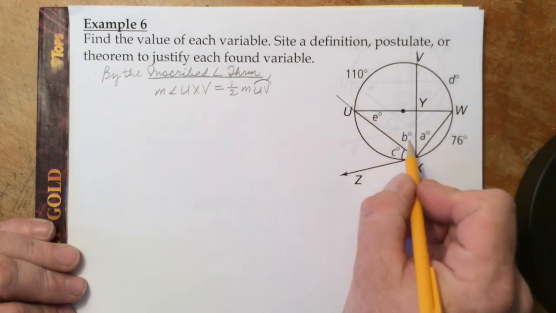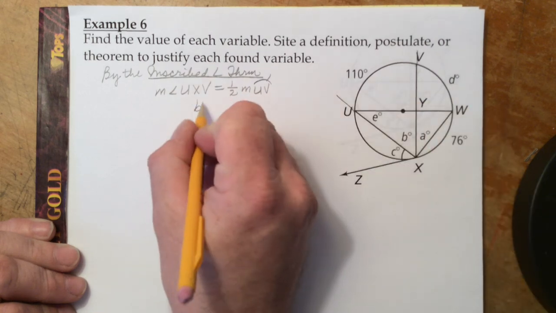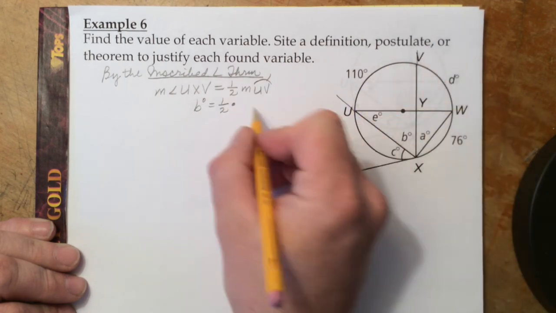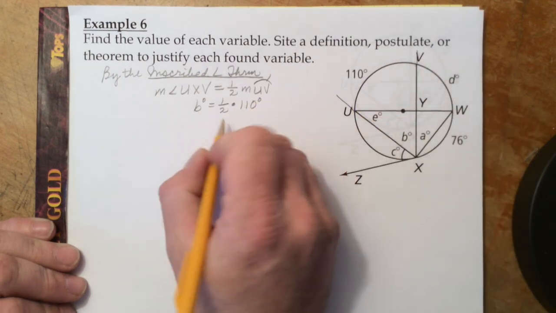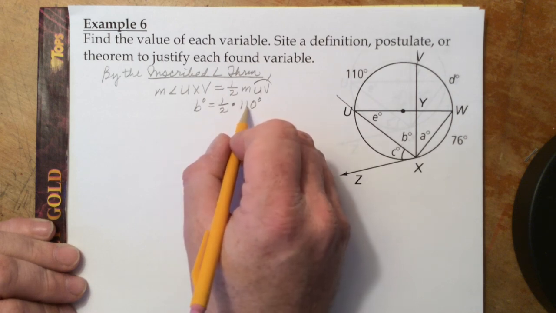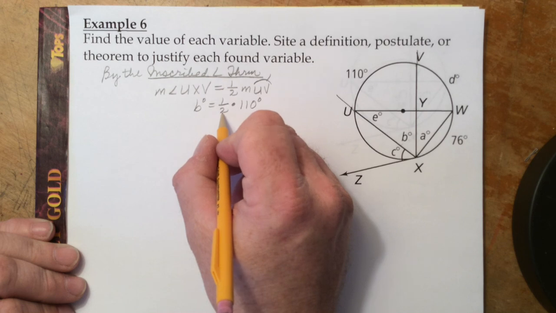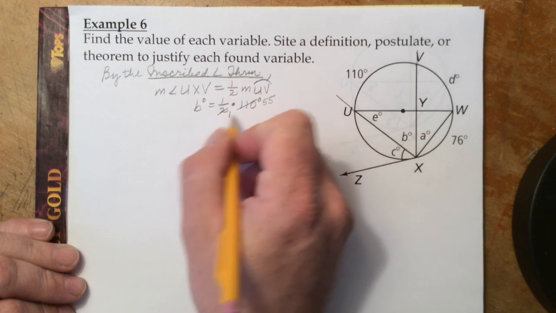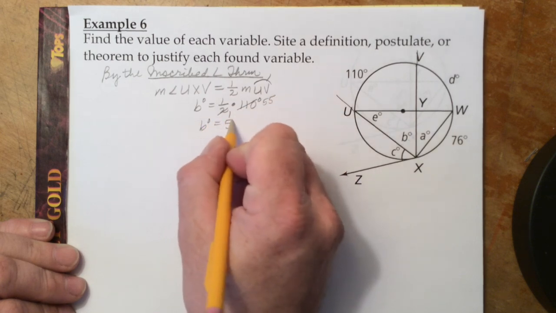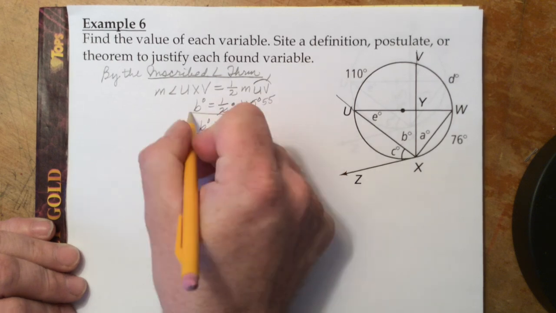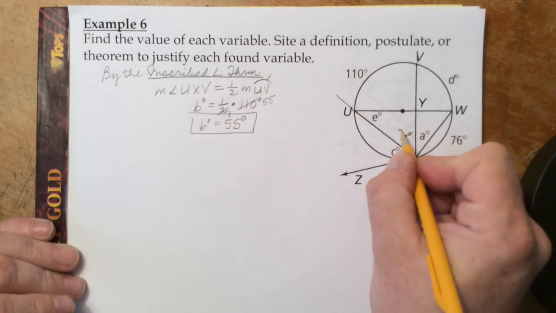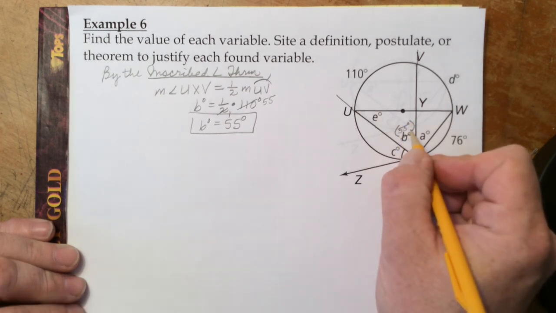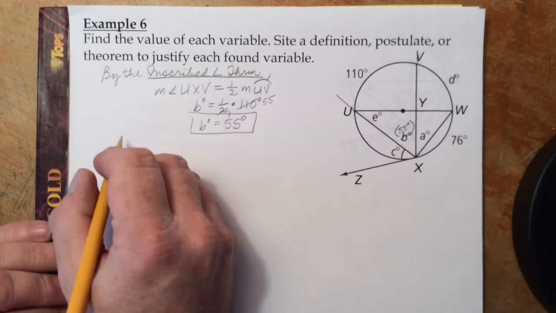Substituting in what we know, B degrees equals 1/2 times the measure of arc UV, which is 110 degrees. 1/2 of 110, or 2 goes into 2 once, and 2 goes into 110 55 times, and therefore B degrees is equal to 55 degrees. There's our first answer. I'm going to cross that out and write 55 degrees there. We may or may not end up using the 55 degrees, but it's there if we need it.